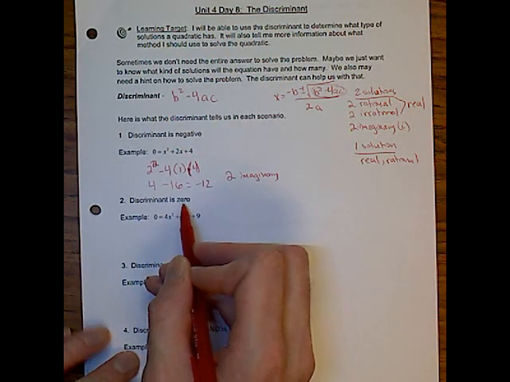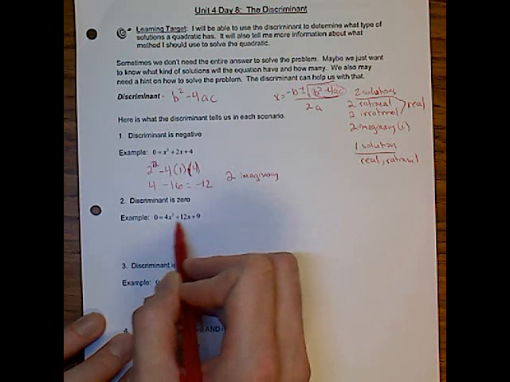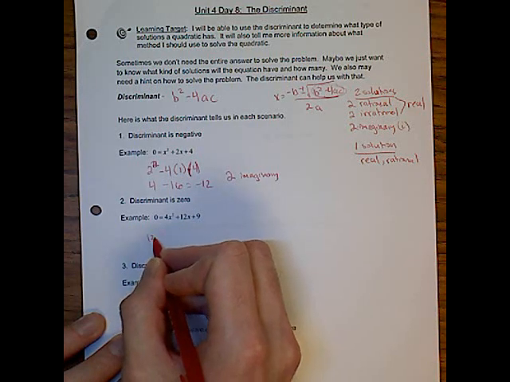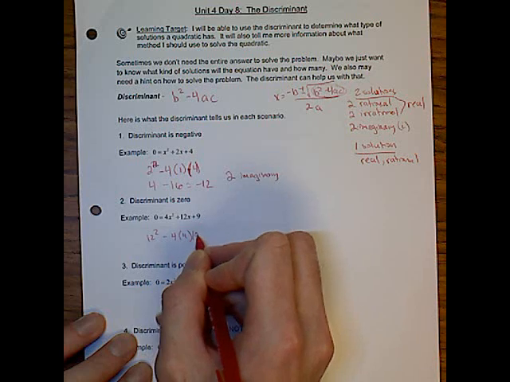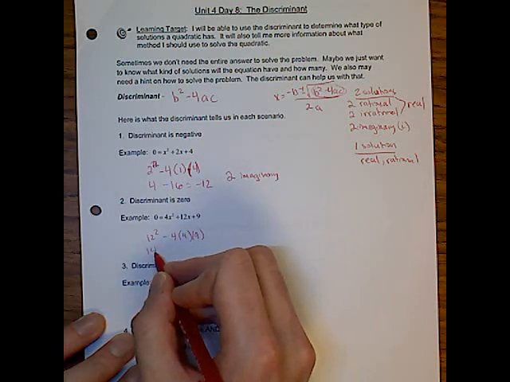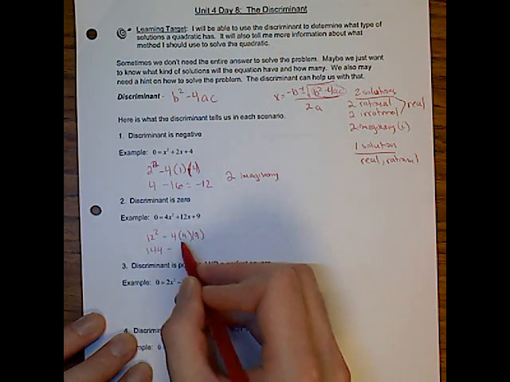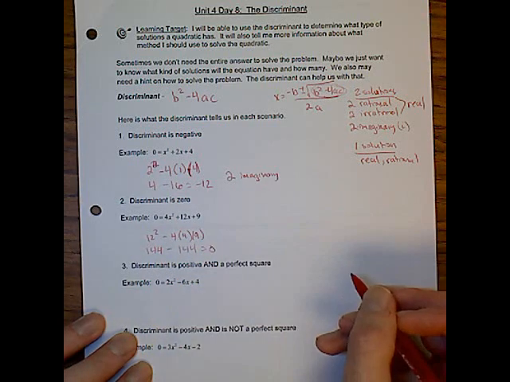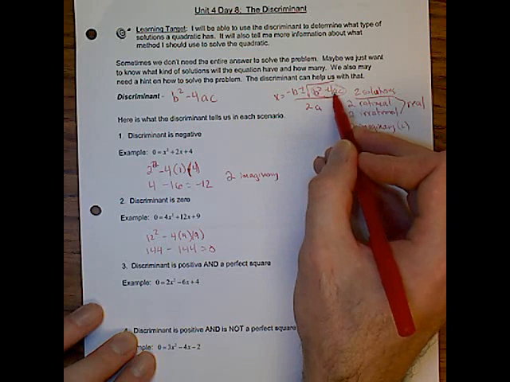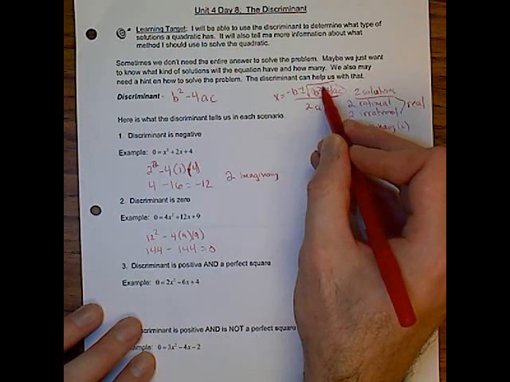What if the discriminant is 0? So here's an example. So b squared would be 12 squared minus 4 times a times c. Well, this is 144. And then 16 times 9 is 144. So I get 0, which means I'd have a 0 under here. Okay?